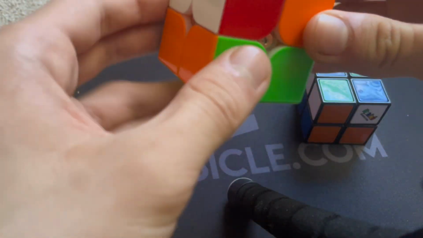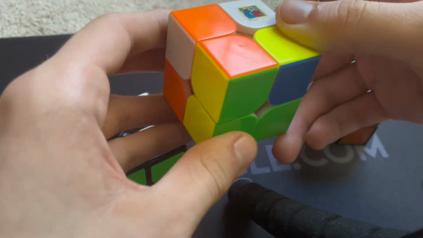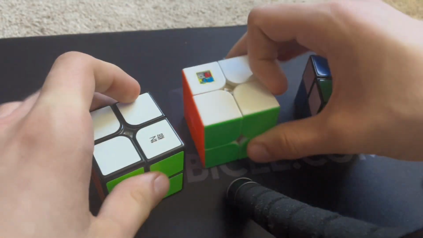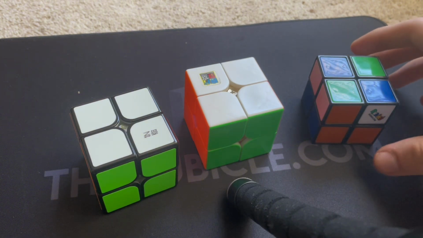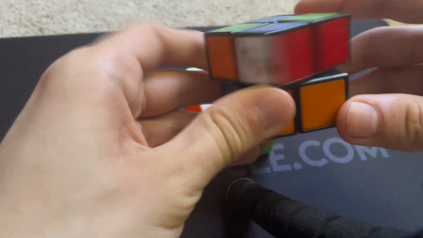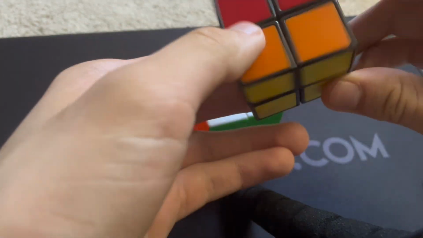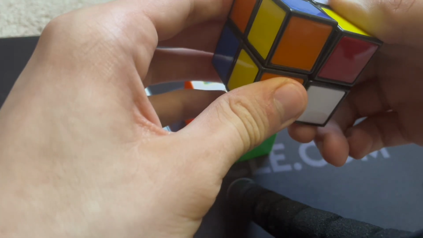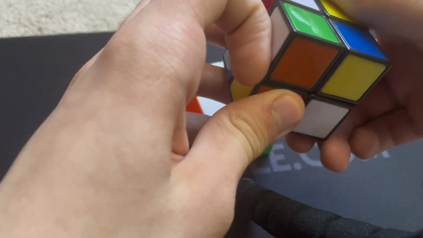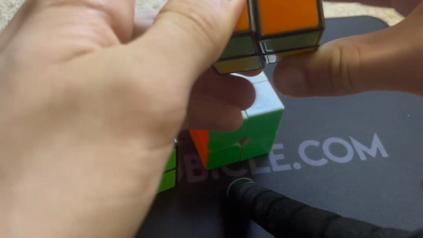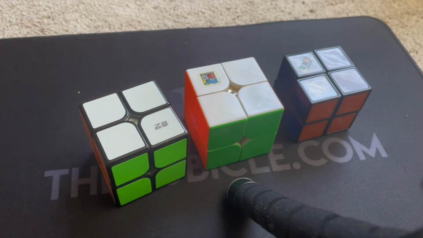So instead of doing U prime, U prime, U with every U move, instead, once you get it at this angle, first you do U, then you do F, and then you do R2, U prime, R2, U, R2, U, R2, F prime, if that makes sense.